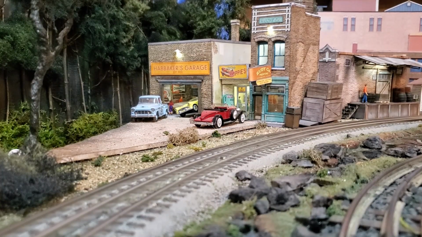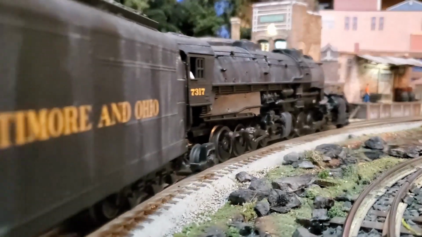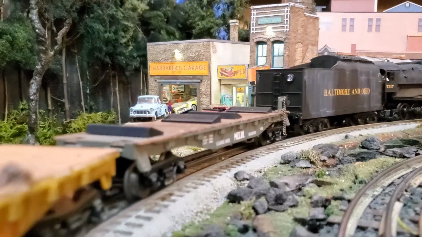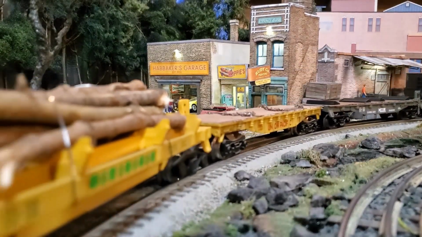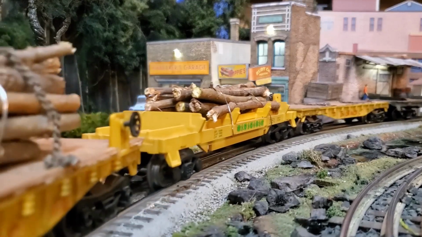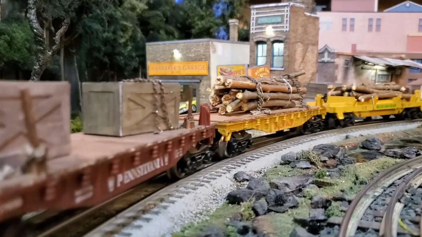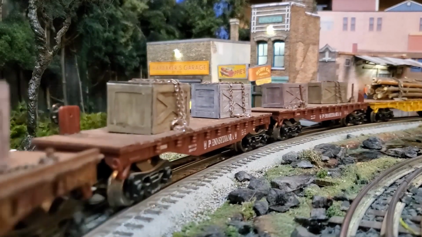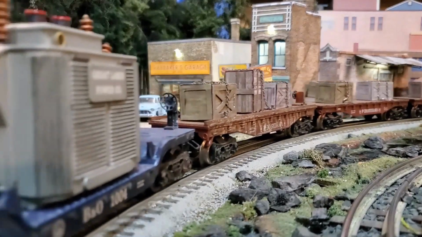So I had this idea to use foam board, some sticks, and some foliage like I use on the trees I make, to make a backdrop that I can move around and use on different parts of the layout, which is really nice because some of these scenes on the edge of the layout look a lot better if you have a backdrop that you can put behind them. And this was what I came up with.